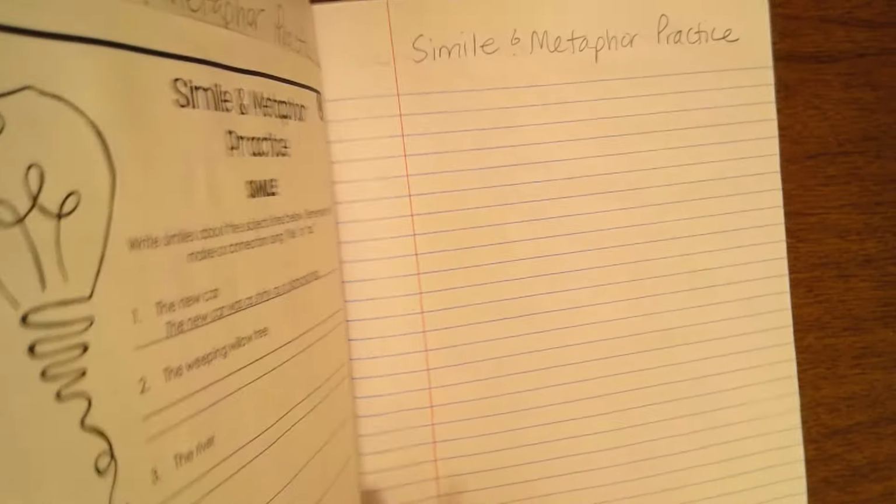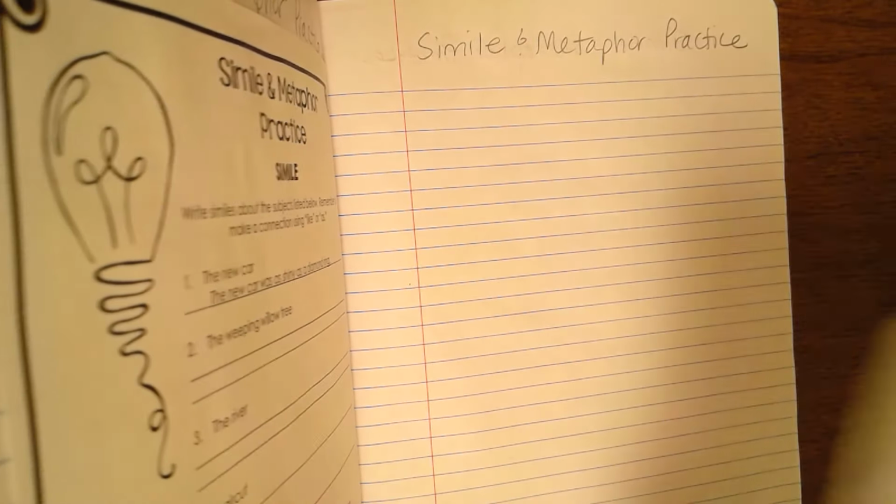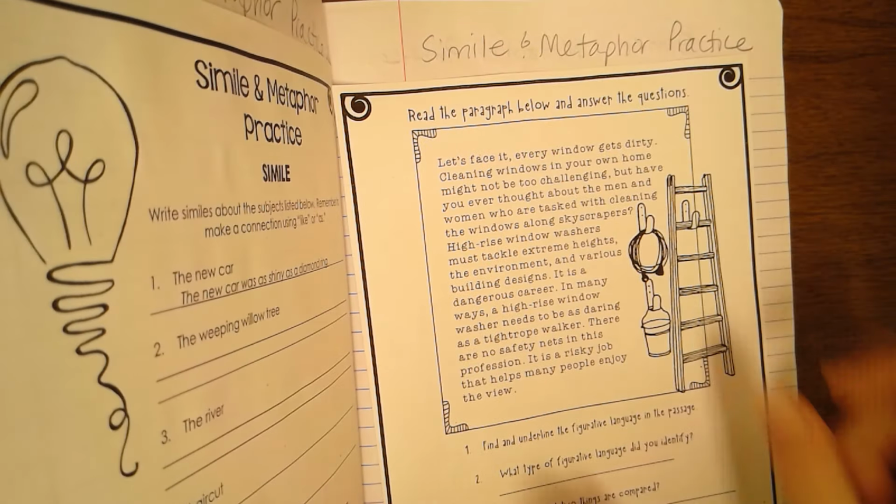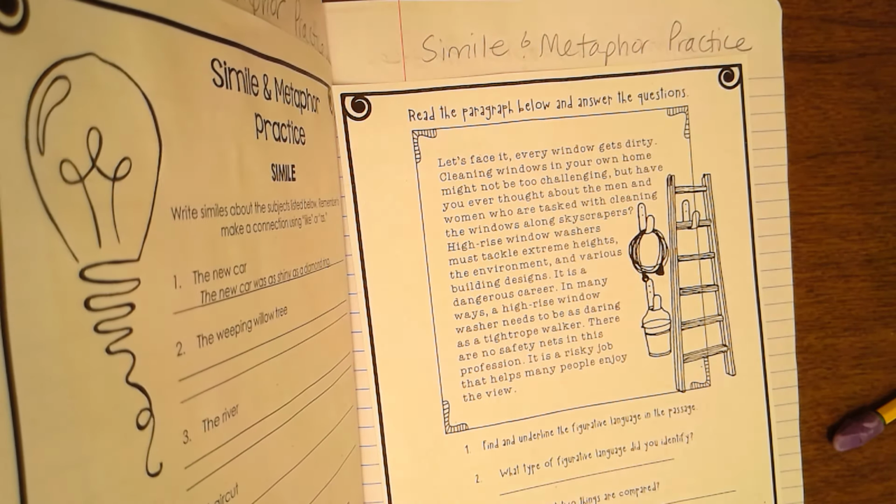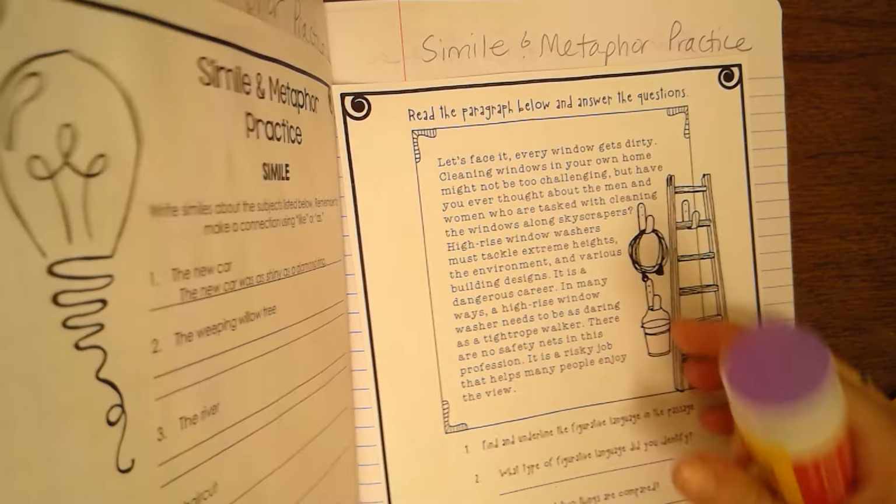Now I'm going to put the ladder one first. So the ladder is going to go first, and then Albert Einstein will go second. Glue that in.